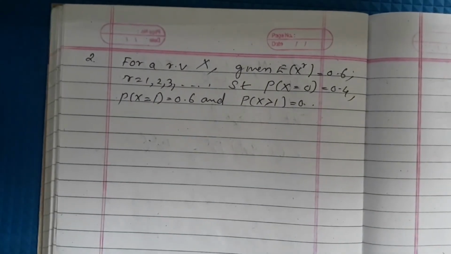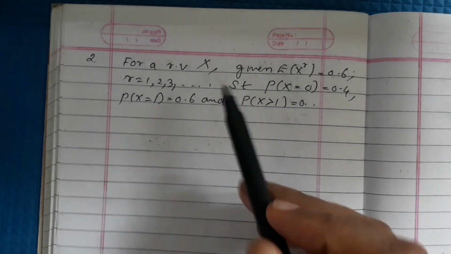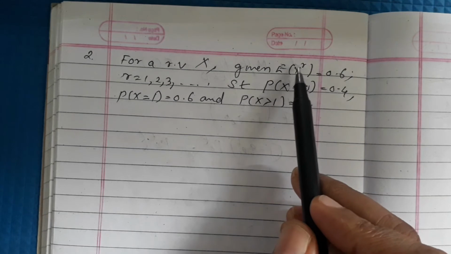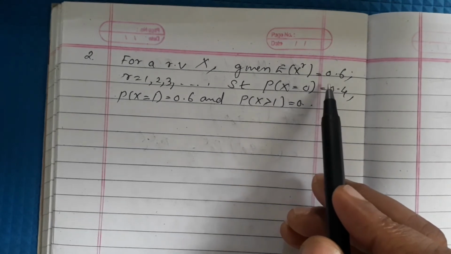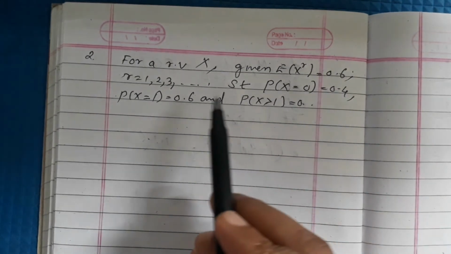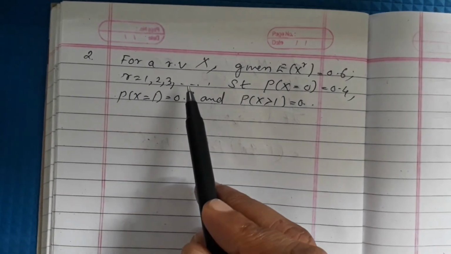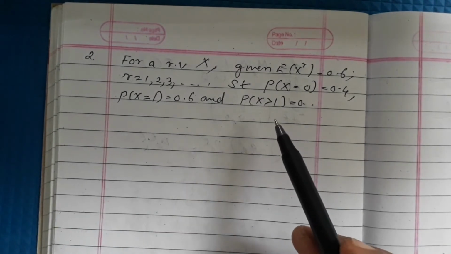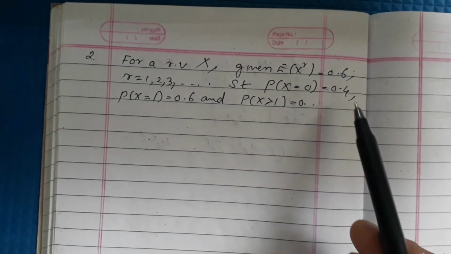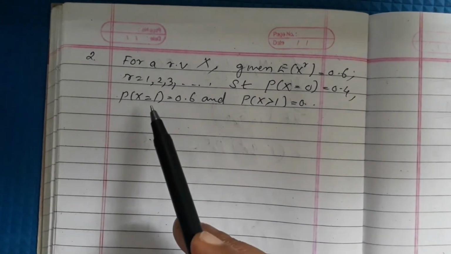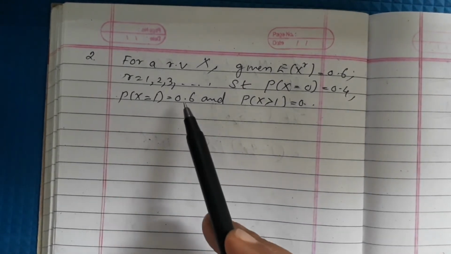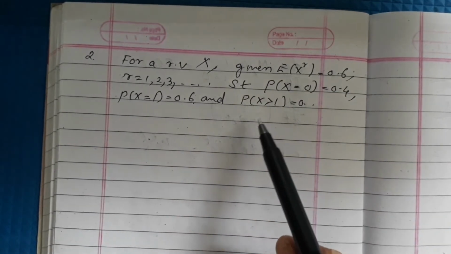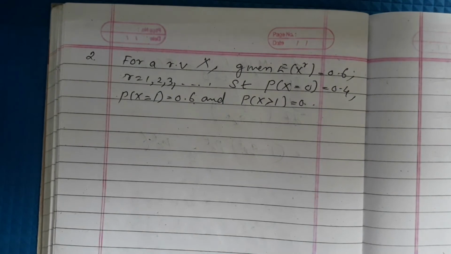Next problem. For a random variable capital X, given expectation of x raised to r is equal to 0.6, for r equal to 1, 2, 3, etc. Show that probability of x equal to 0 is equal to 0.4, probability of x equal to 1 is equal to 0.6, and probability of x greater than 1 is equal to 0.